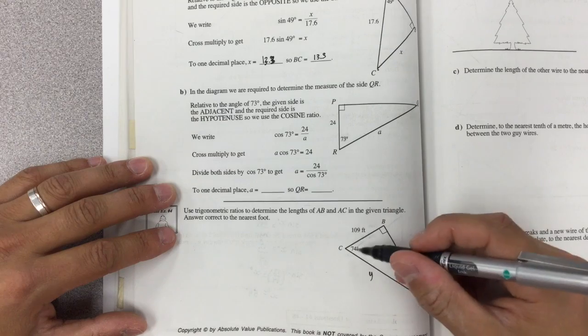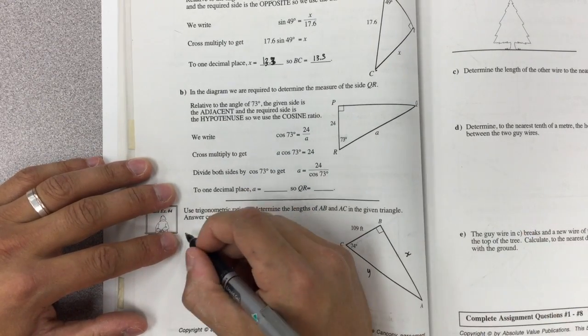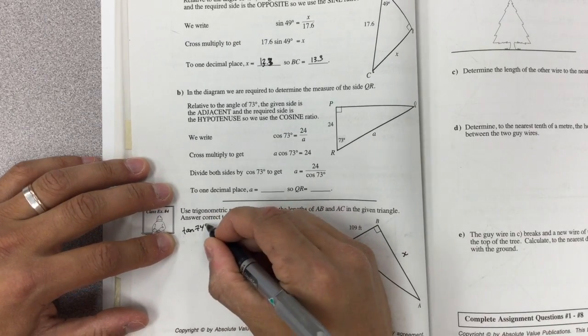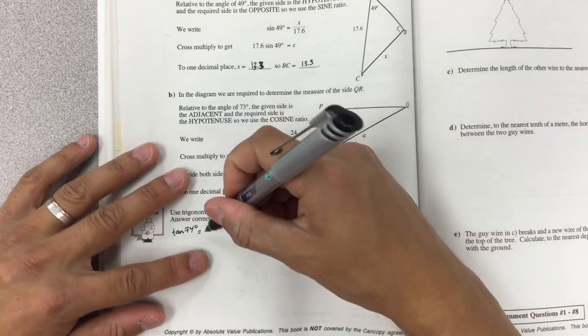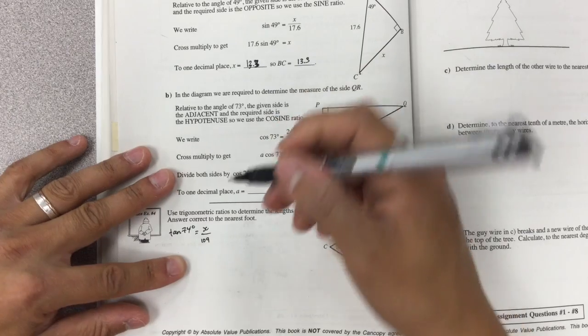So in order to find x, we have the adjacent side and we have the opposite side. So that's the tan we're looking for. We know that tan of 74 degrees is equal to opposite over adjacent, or x over 109.